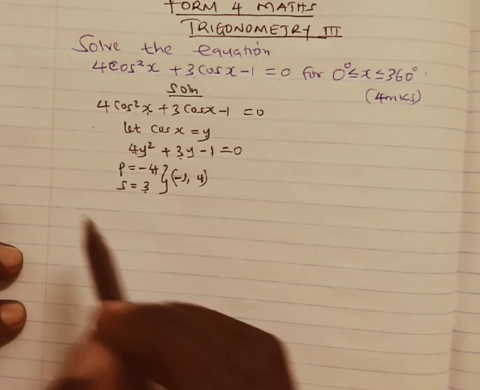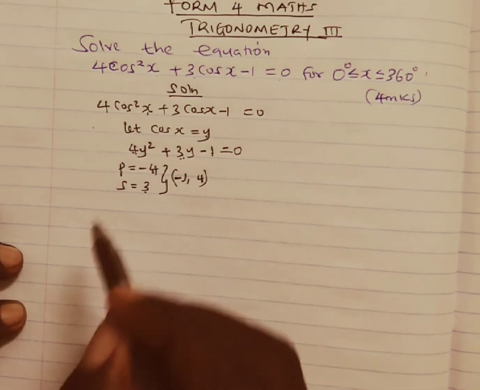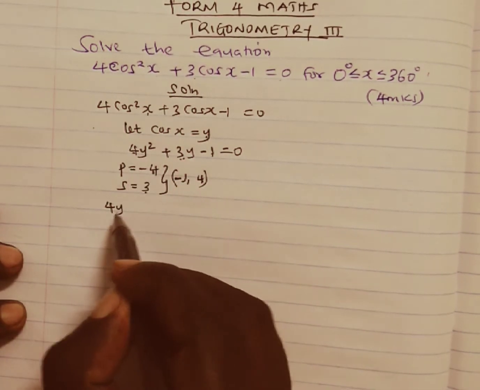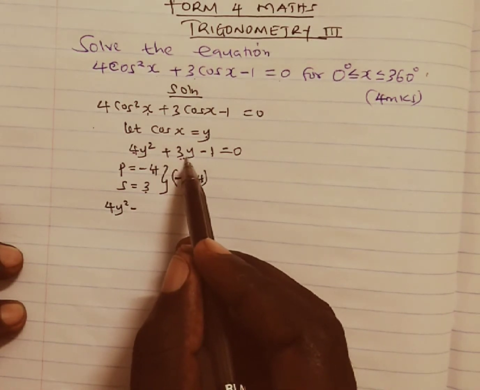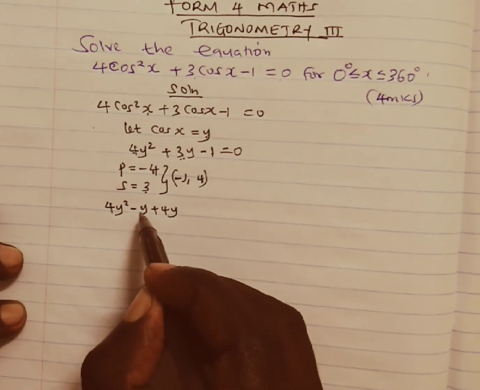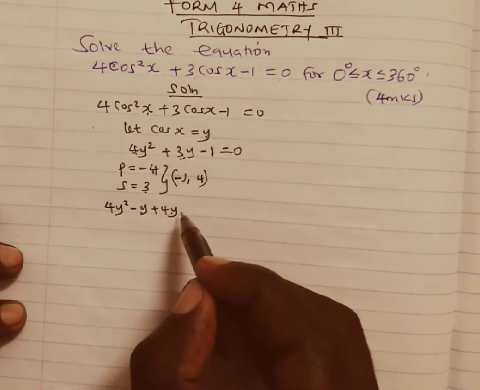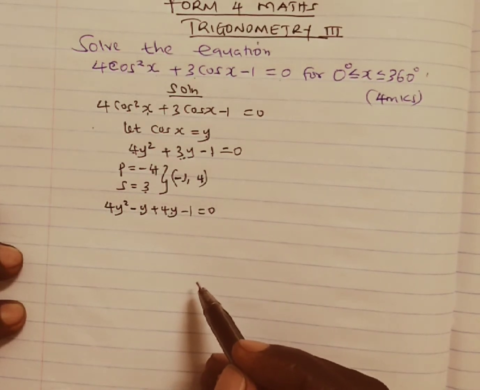Once we have the numbers, we split the middle term. So we have 4y squared, and instead of 3y, we use minus y plus 4y, which gives positive 3y, minus 1, equal to 0.